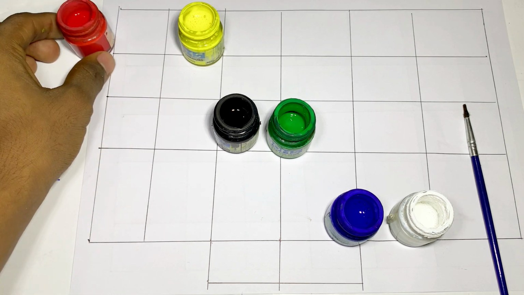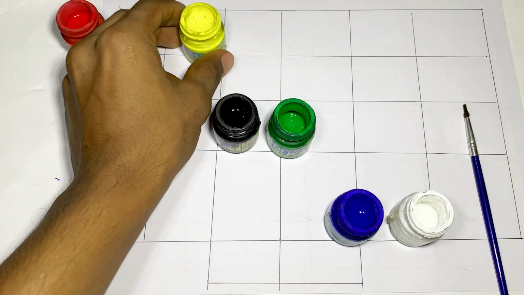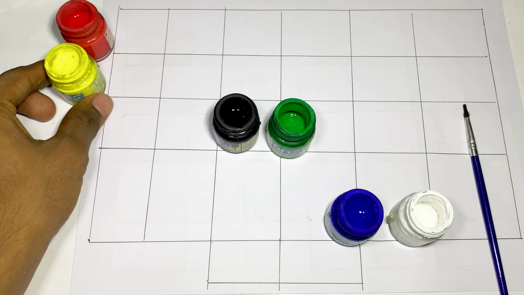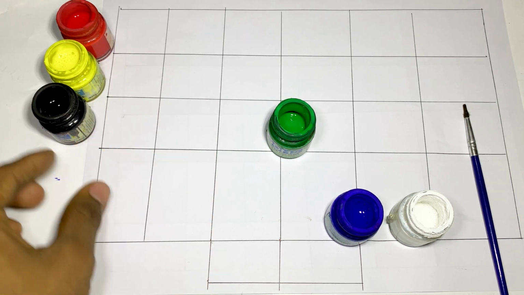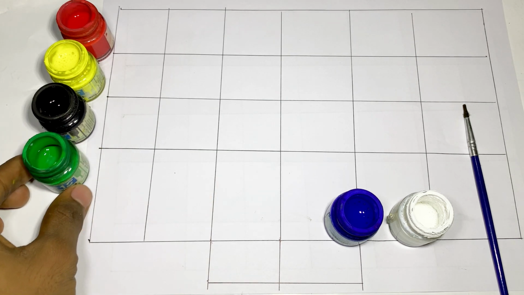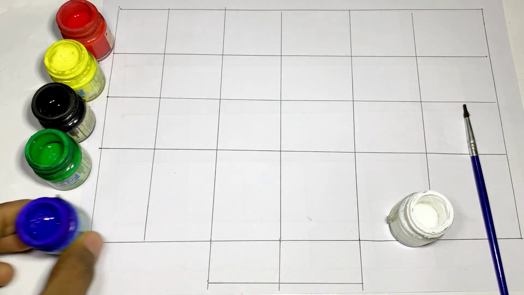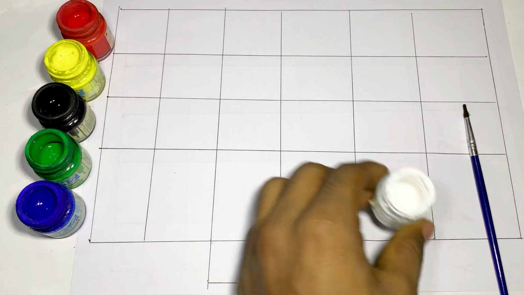Red color, yellow color, black color, green color, blue color, and white color.